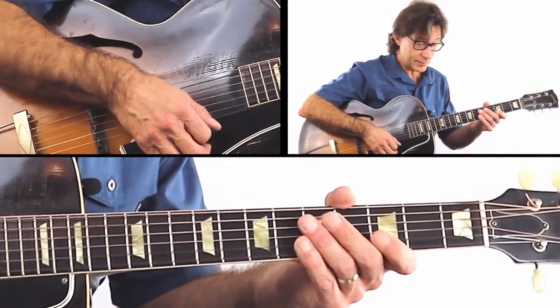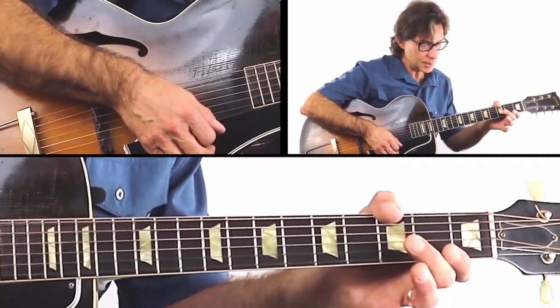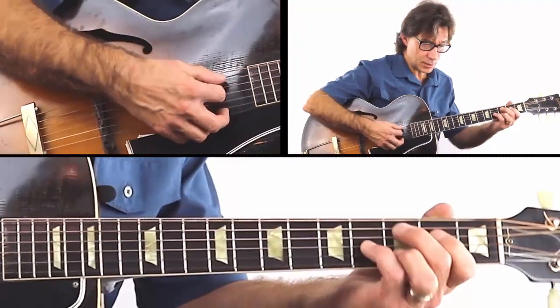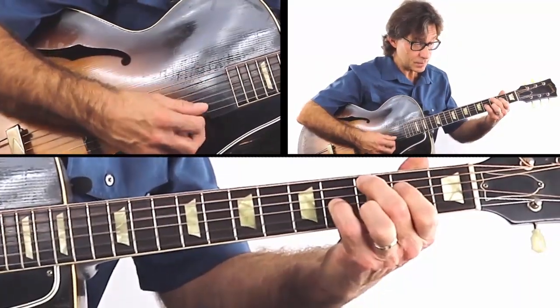Not trying to make it too jazzy, but a little something here and there. Yesterday, the chord melody for Yesterday, in the key of C. I think the original was E, but it's nice in C. And I start with a C major 9.